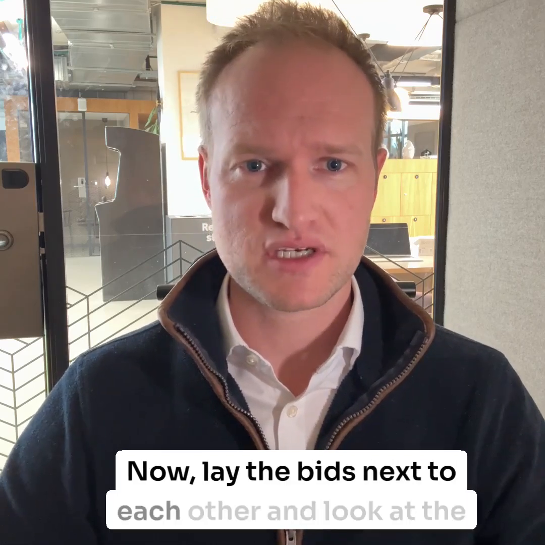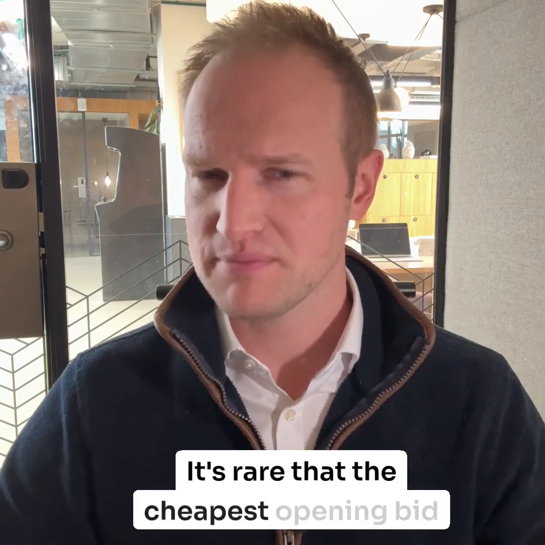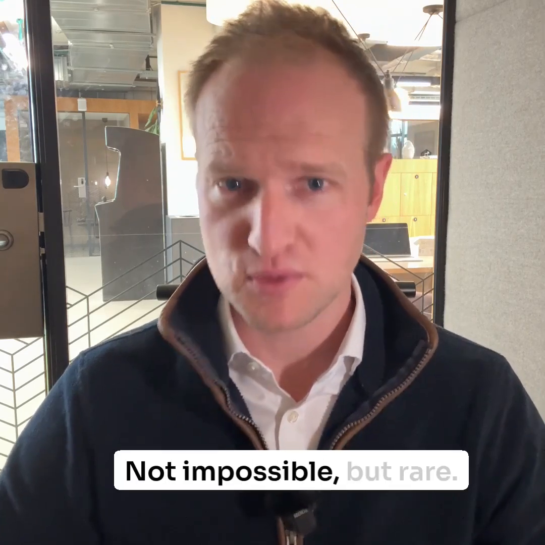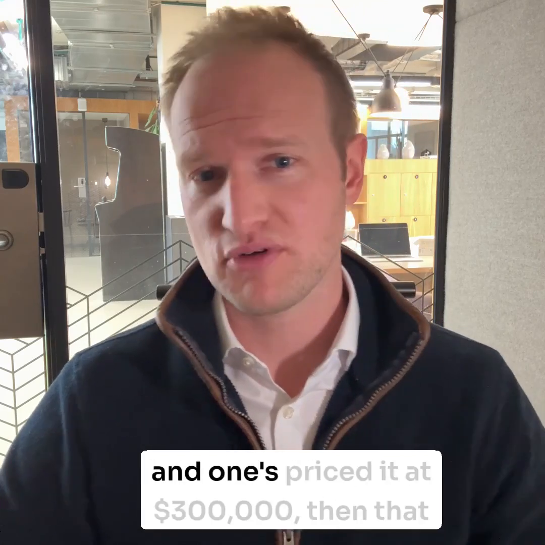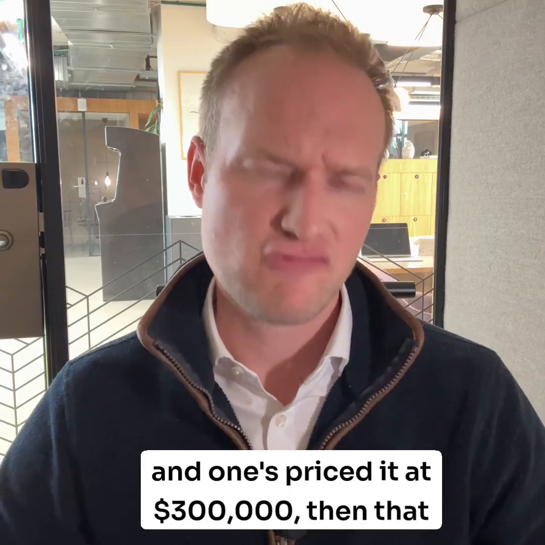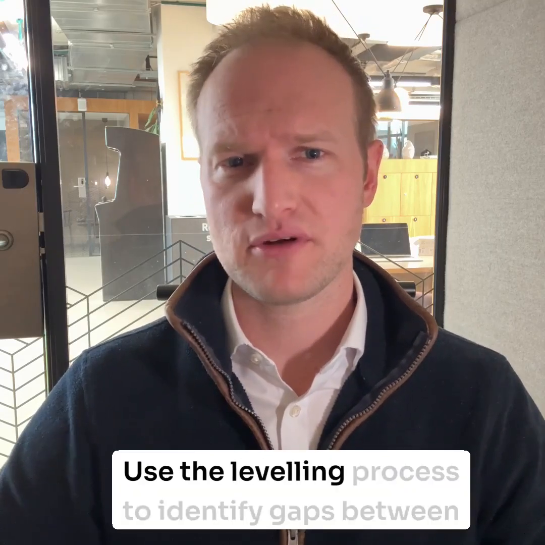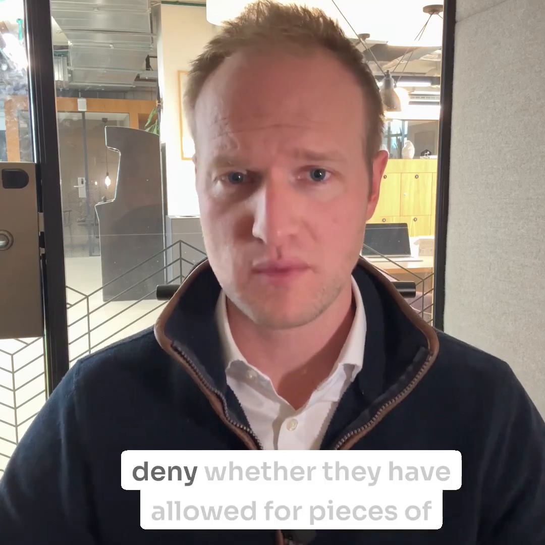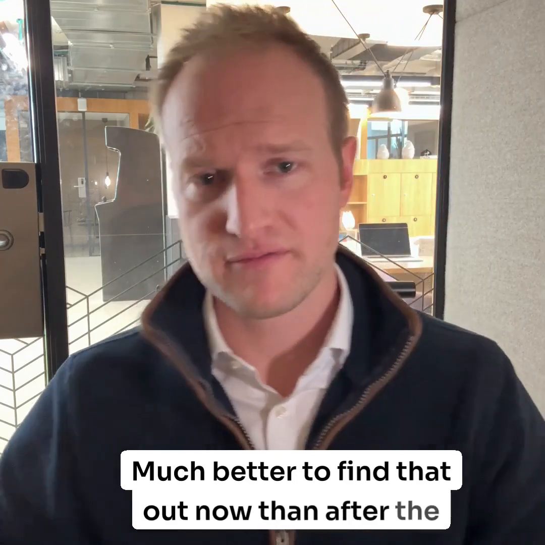Now, lay the bids next to each other and look at the prelims and resources as well as the trade packages. It's rare that the cheapest opening bid remains the cheapest bid if they've been levelled properly. Not impossible, but rare. If 3 bidders priced the joinery at 600,000 and one's priced it at 300,000, then that requires further examination and should be a warning sign. Use the levelling process to identify gaps between the contractors and ask contractors to confirm or deny whether they've allowed for pieces of work. Much better to find that out now than after the event.